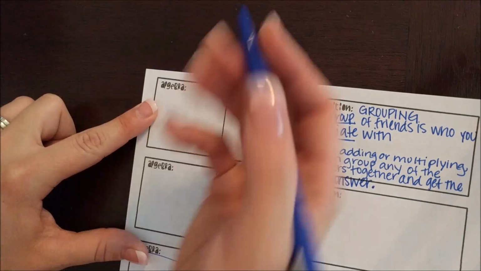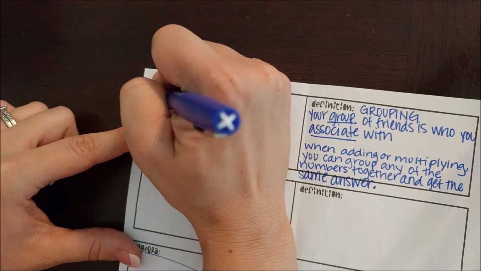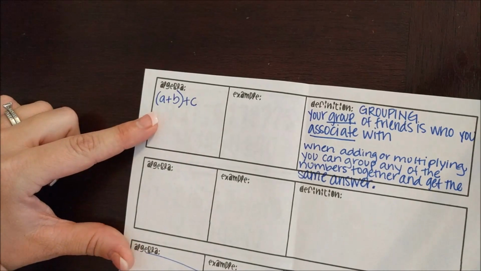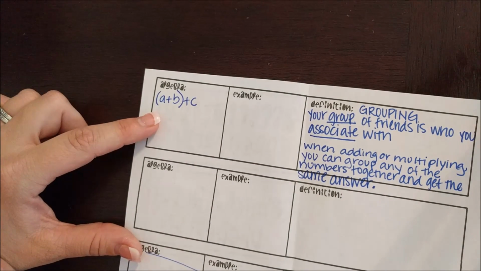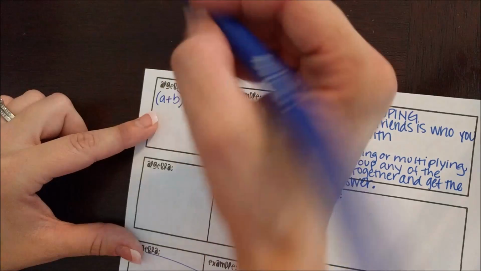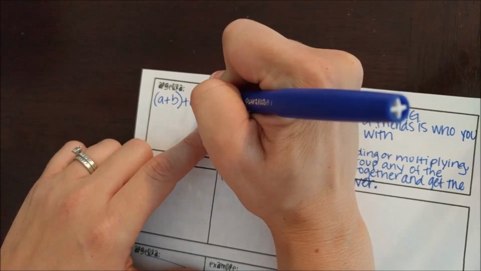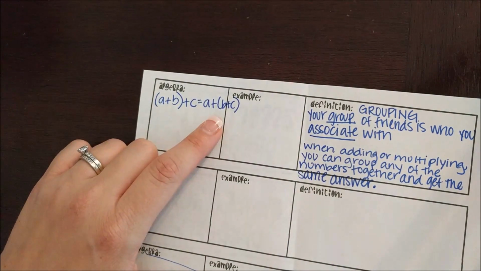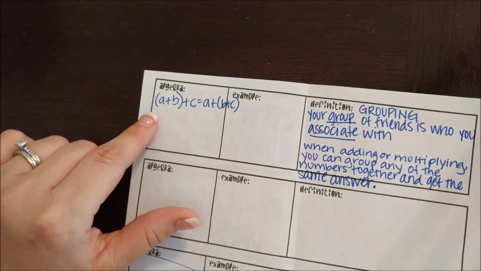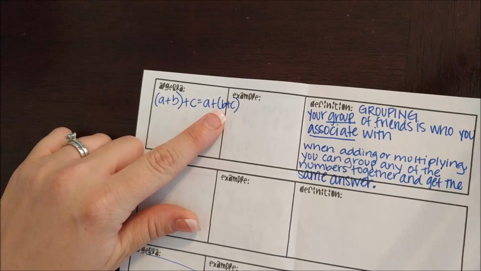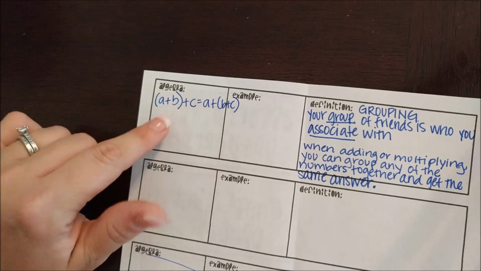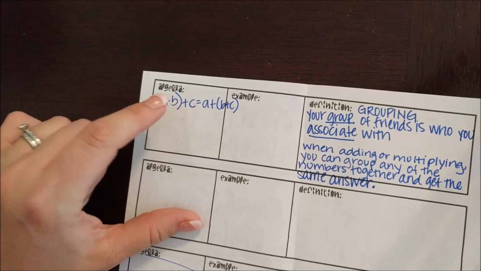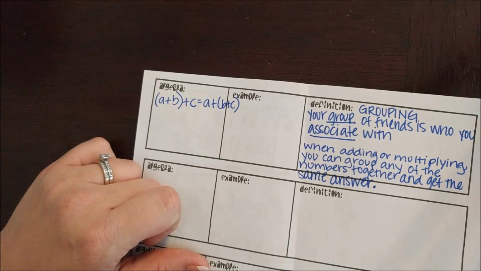Okay, algebraically, this is what that means: (A + B) + C equals A + (B + C). Sorry, I went over to the next box again. In algebra we use letters. Now this A, B, and C can represent any numbers. That's why we use letters, because they can just represent any number.